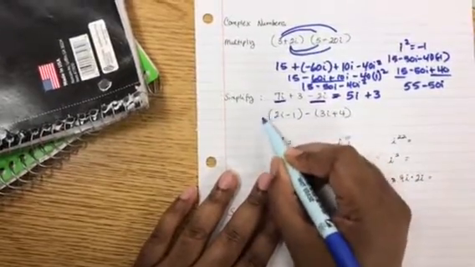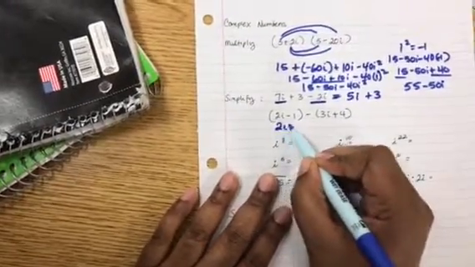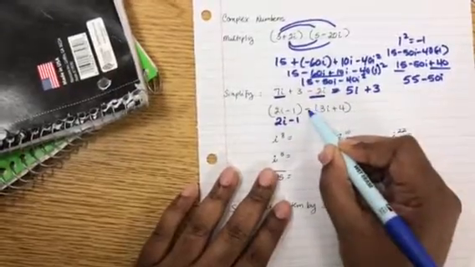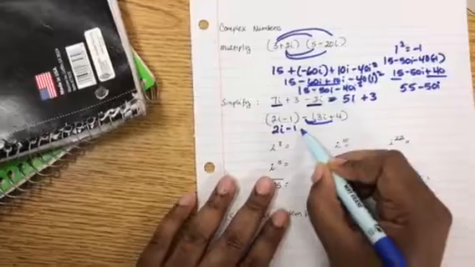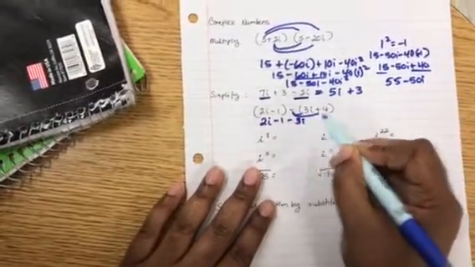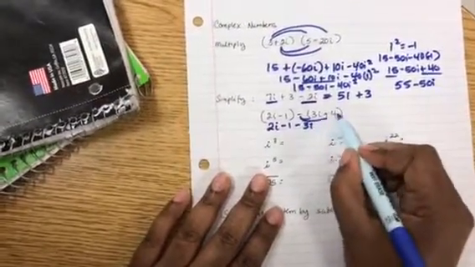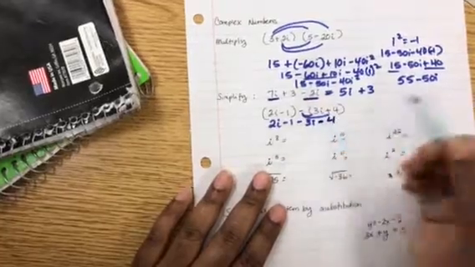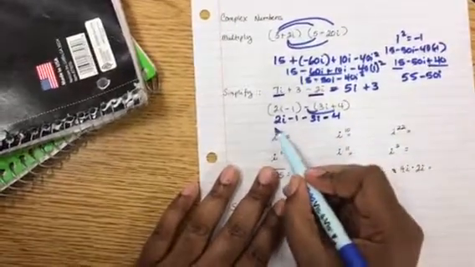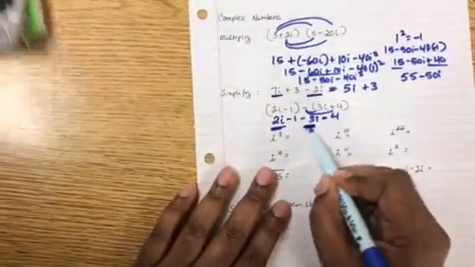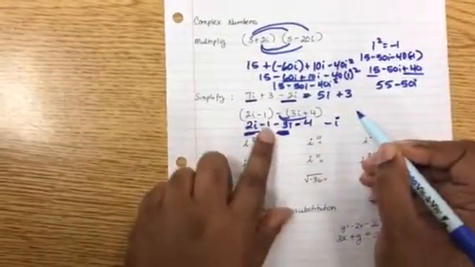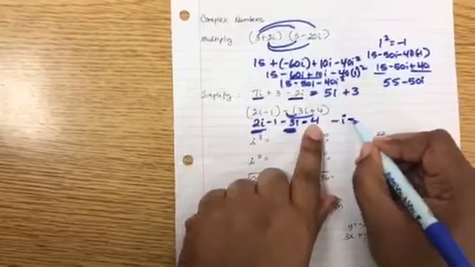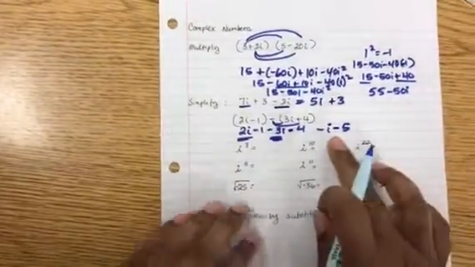So right here, there's no minus sign there, so we could just write 2i minus 1. This negative sign makes everything change sign. So that's a positive 3i, so I'll make it a negative 3i. This is a plus 4, so I'll make it a minus 4. And then we just go back to combining like terms. So 2i minus 3i gives you negative i. Negative 1 minus 4 gives you a minus 5. So that's your final answer.